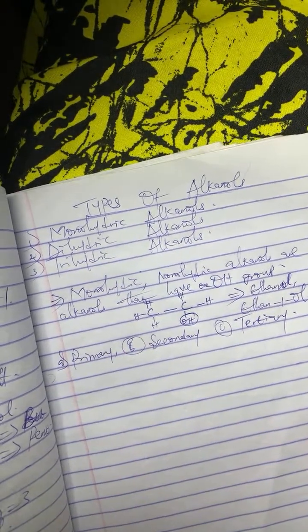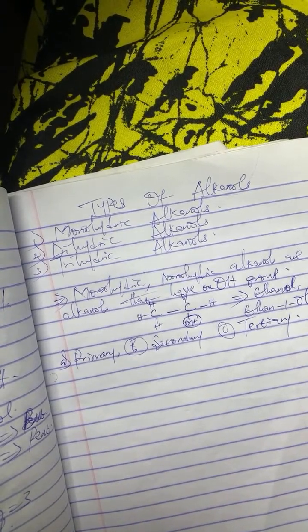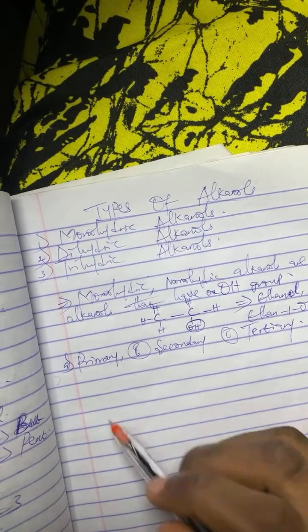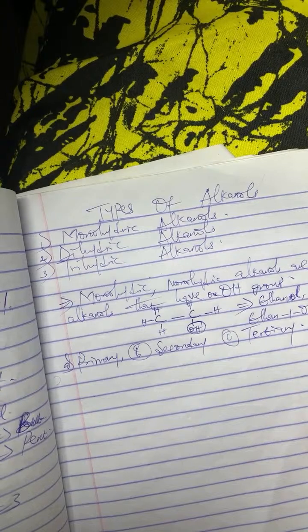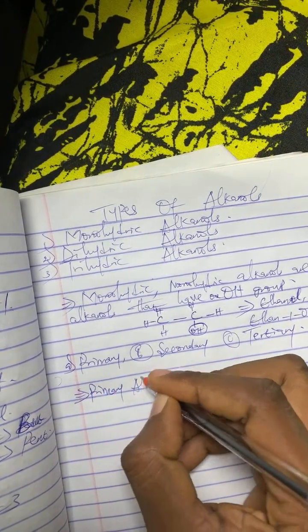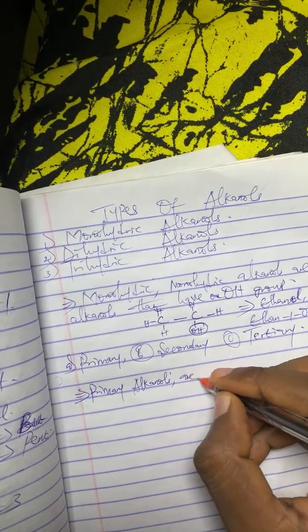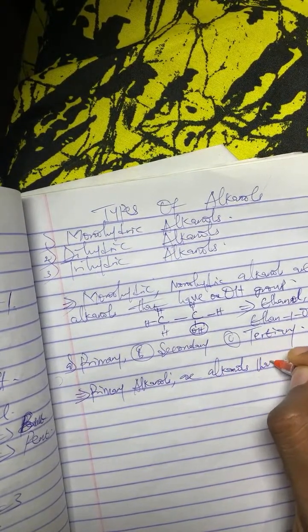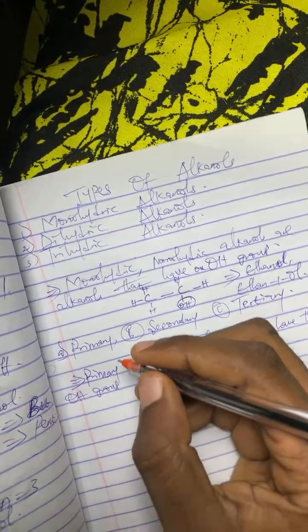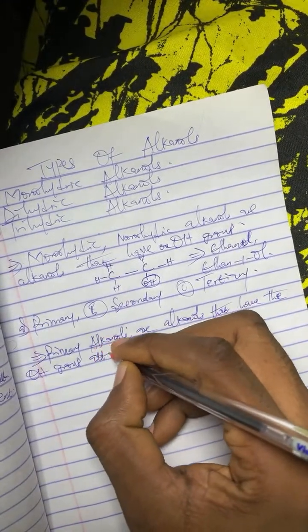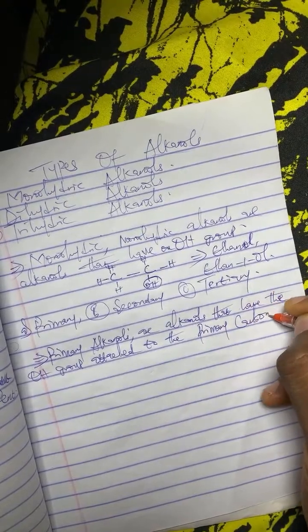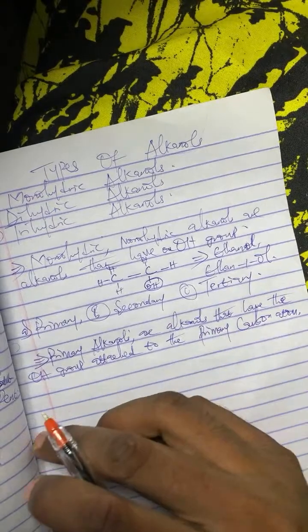Now let's look at primary alkanols. I've already explained that monohydric alkanols are alkanols that have one singular OH group. There are a lot of them. So far as it has one singular OH group, it is called a monohydric alkanol. Now, primary alkanols, which are under monohydric, are alkanols that have the OH group attached to the primary carbon atom. Now, what is a primary carbon atom?